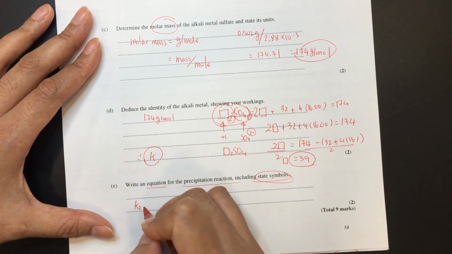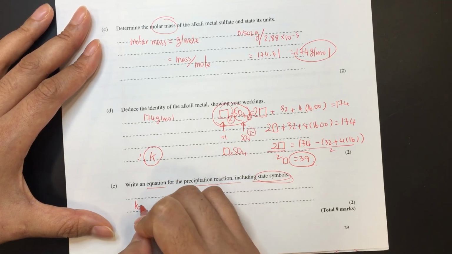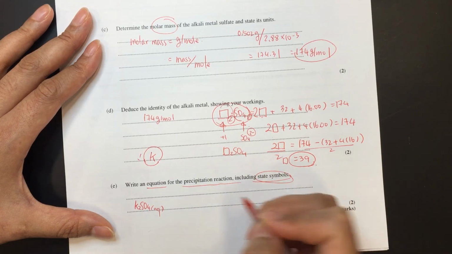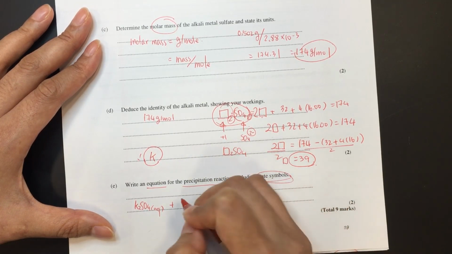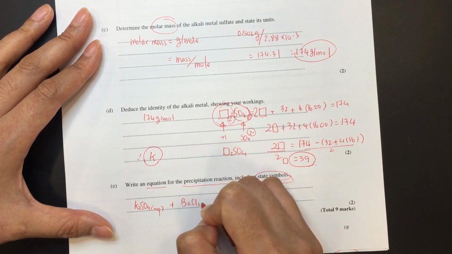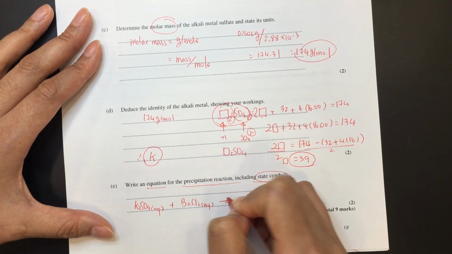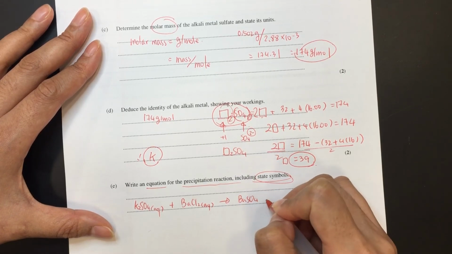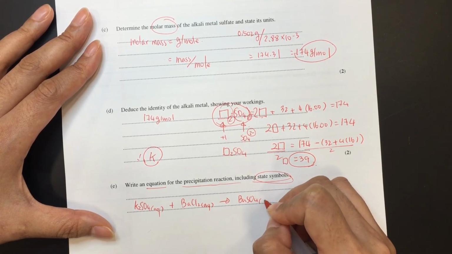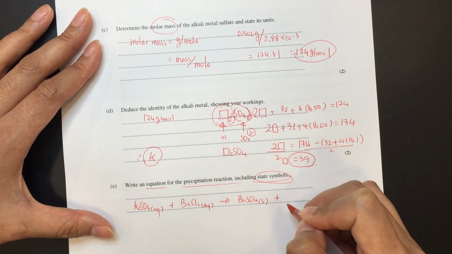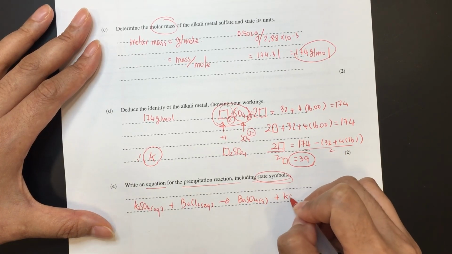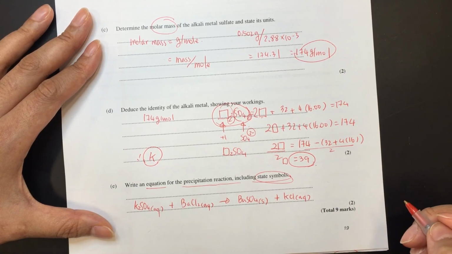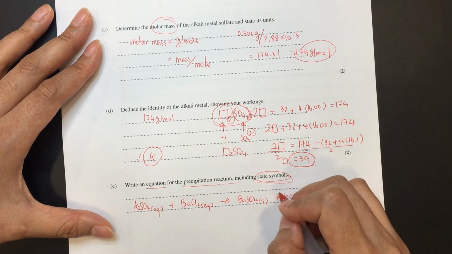The alkaline metal is K, potassium, so K2SO4 solution, aqueous, reacts with the barium chloride solution, producing barium sulfate, BaSO4, which is a precipitate, so it's solid, and producing KCl solution. Now we need to balance it, so we get 2 over here.